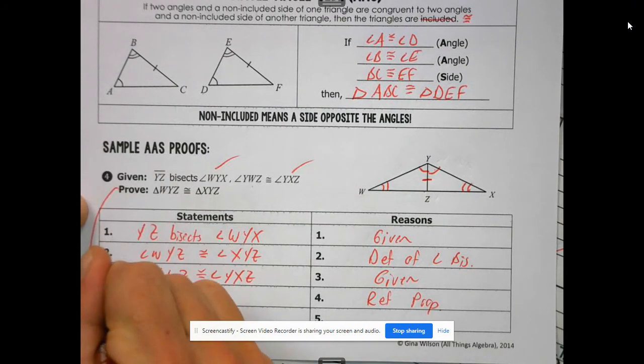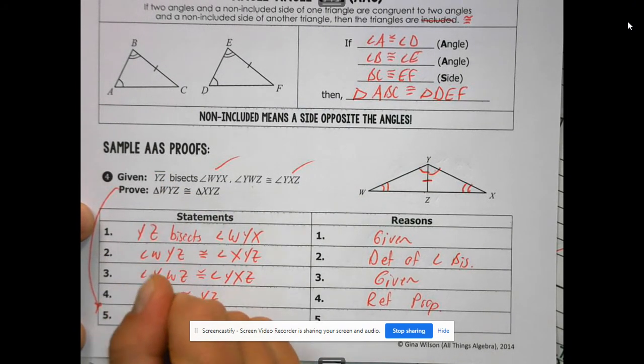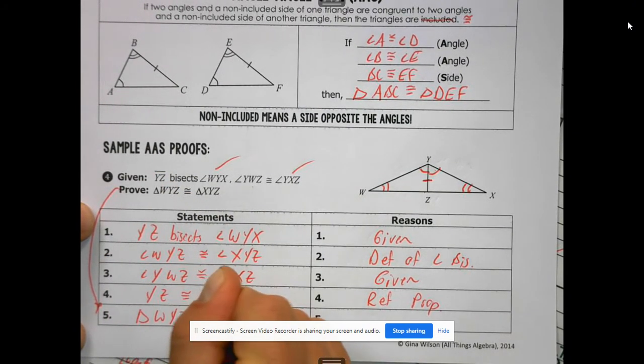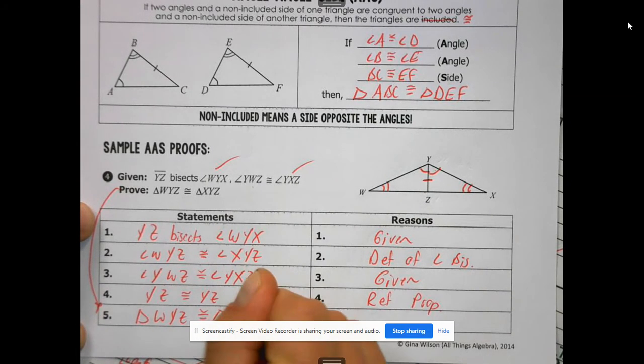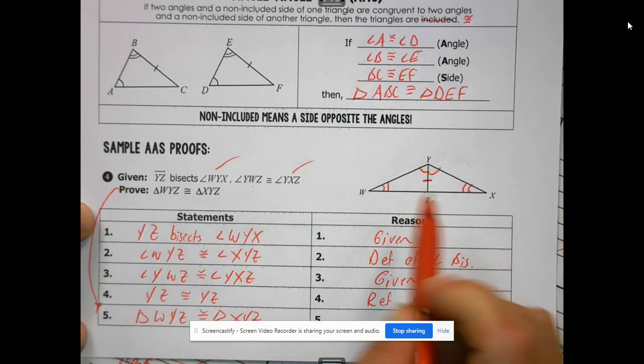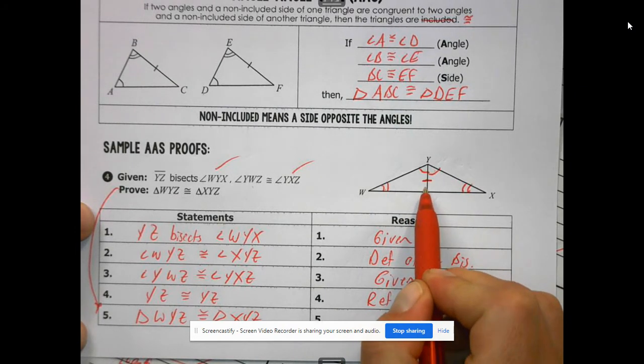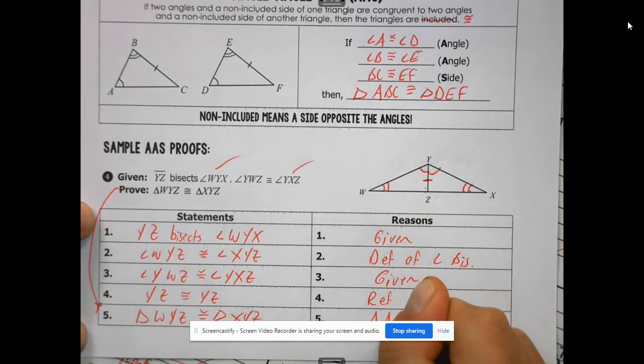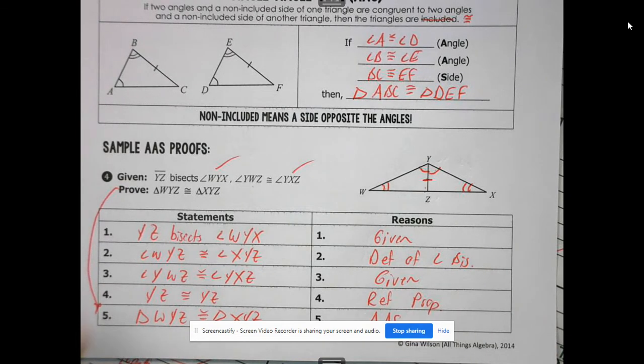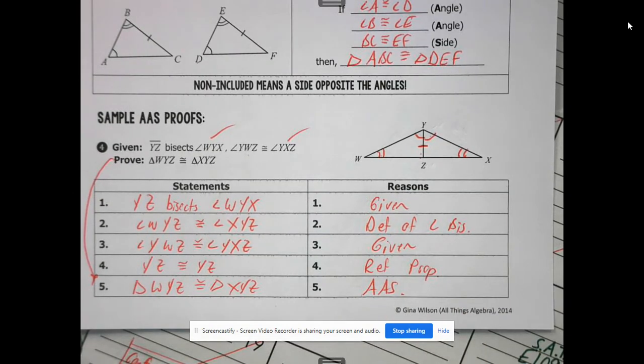Last statement's what we're trying to prove. Triangle WYZ is congruent to triangle XYZ, and they're congruent by angle, angle, side. Remember, you can never, ever skip an empty angle. Angle, angle, side. Next page.